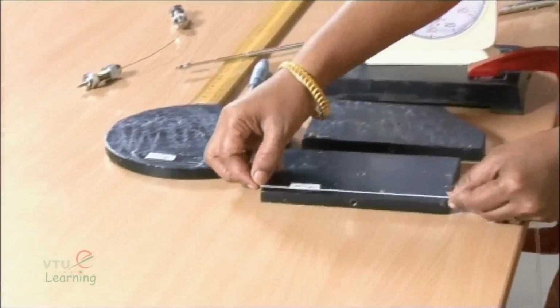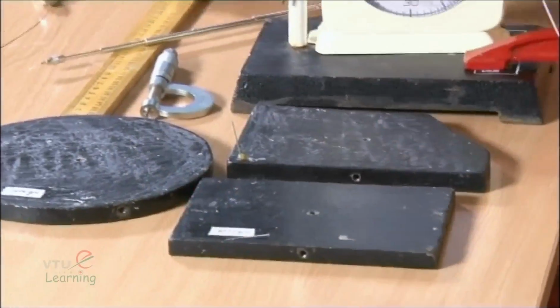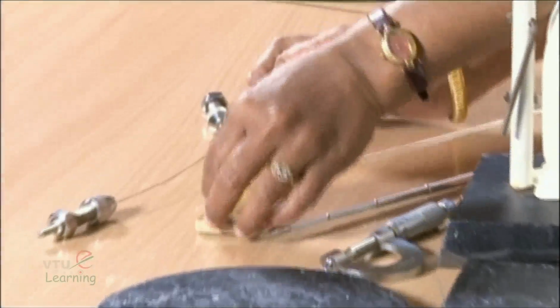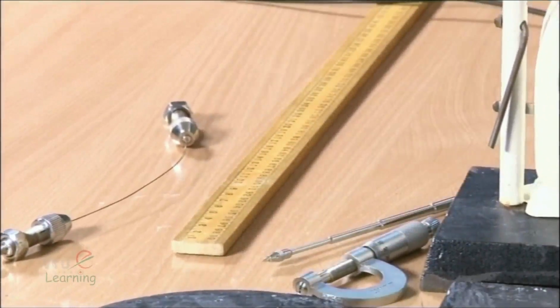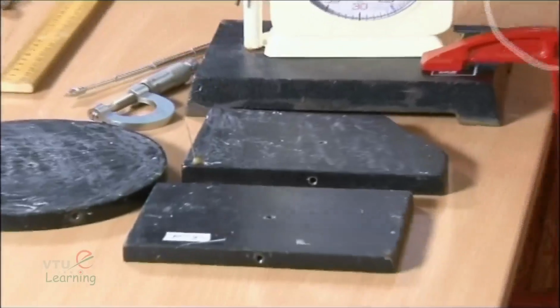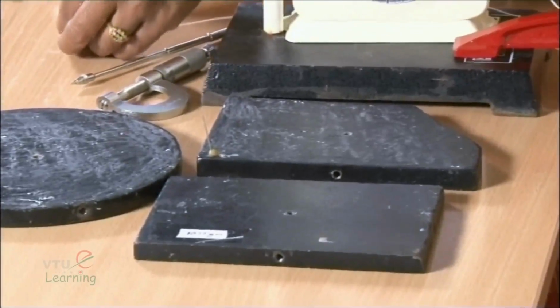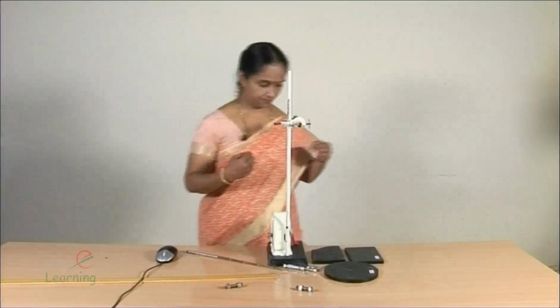So here the length of the given rectangular object is 15.2 centimeter. Breadth of the object is 10 centimeter.